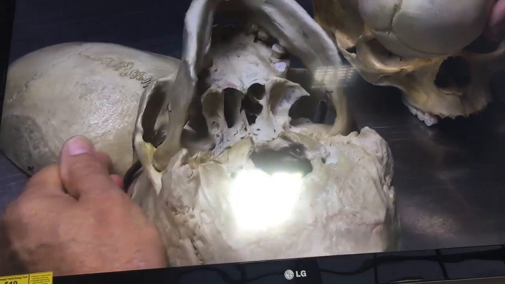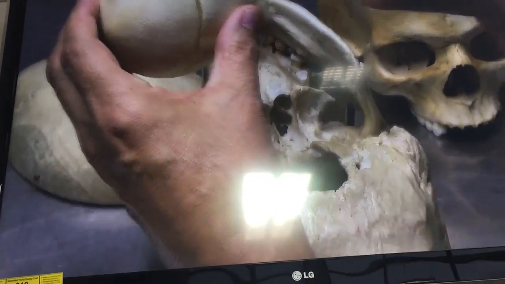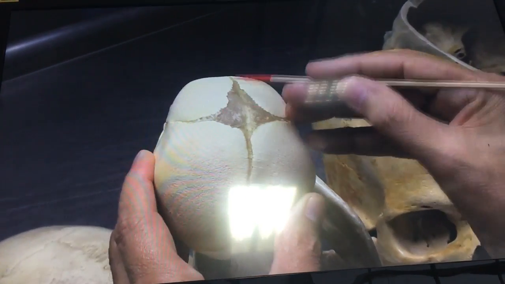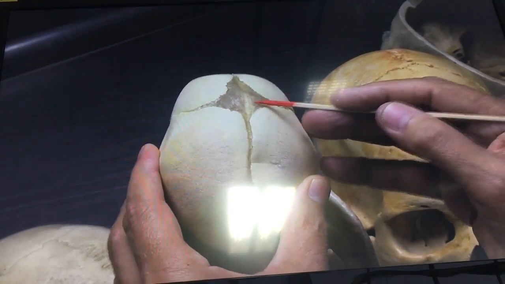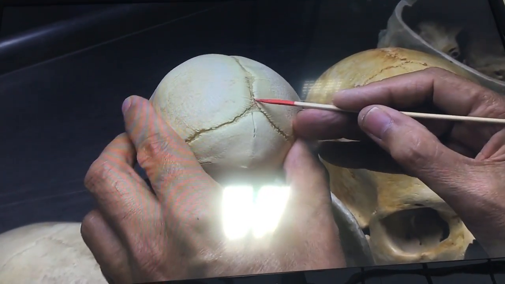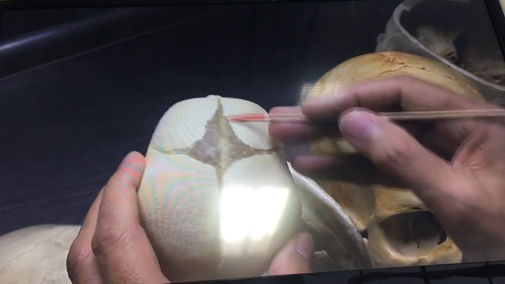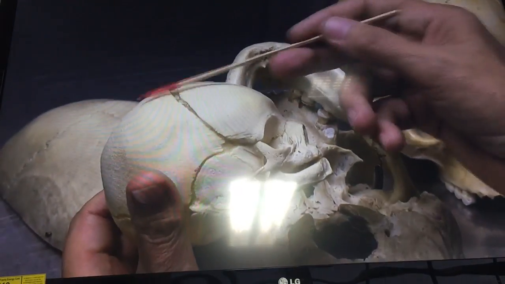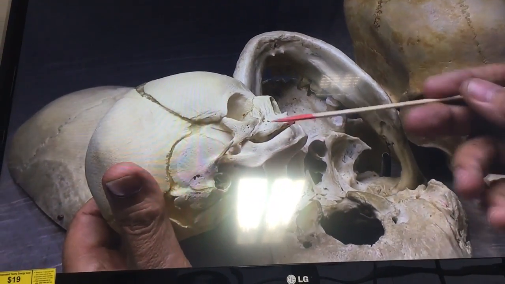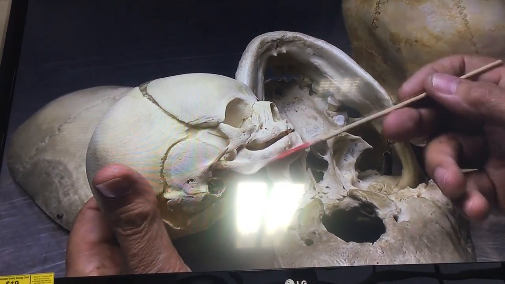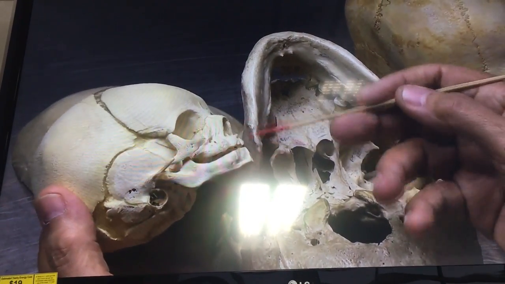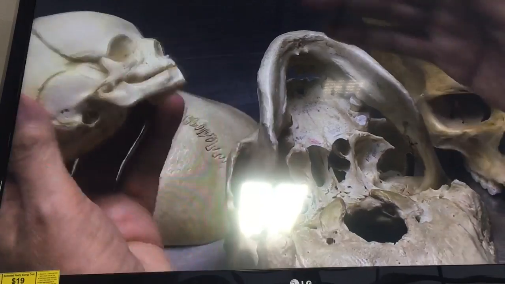And here is a very nice picture of an anterior fontanelle. This is a posterior fontanelle, which is much smaller. The other thing about the neonatal skull is that the bones of the skull are more developed compared to the bones of the face, because the sinuses have not formed as yet. So the facial bones are underdeveloped. That's why babies have a big head and a small face.